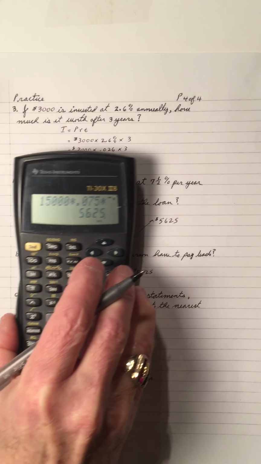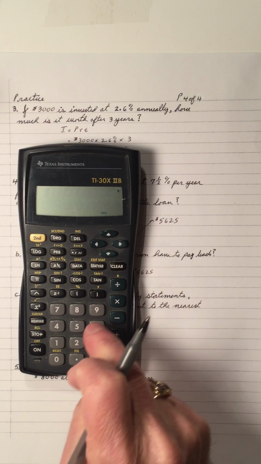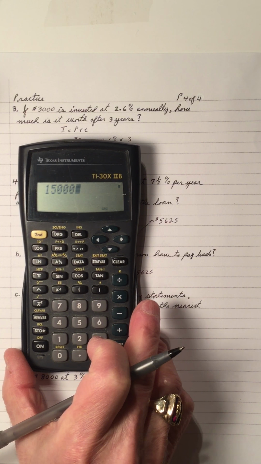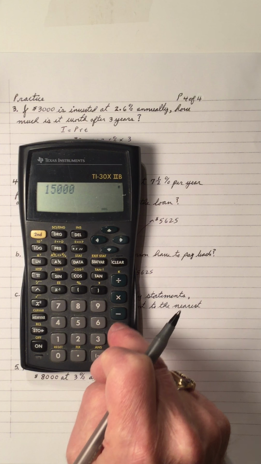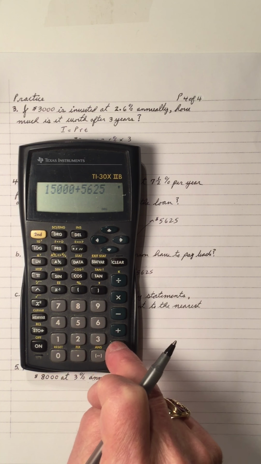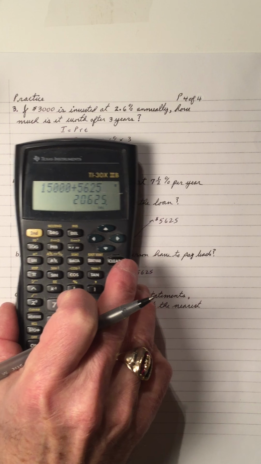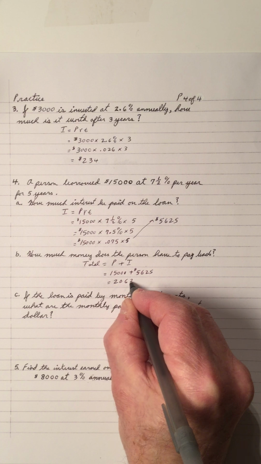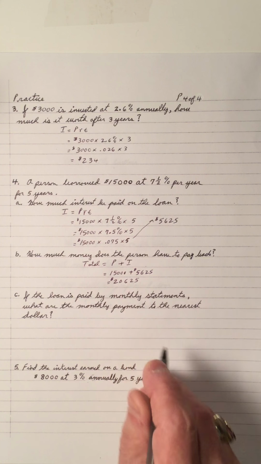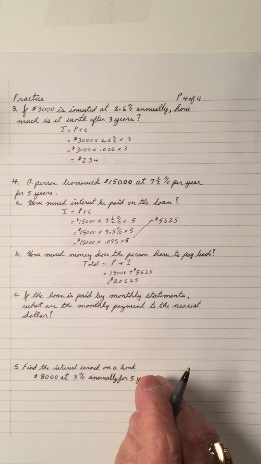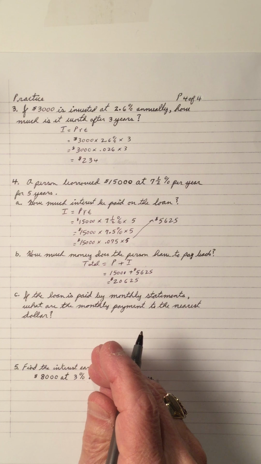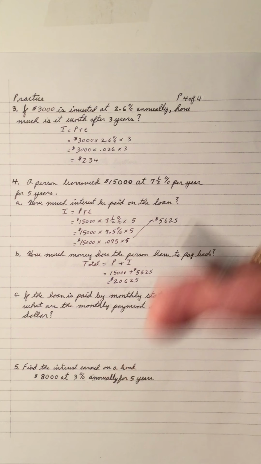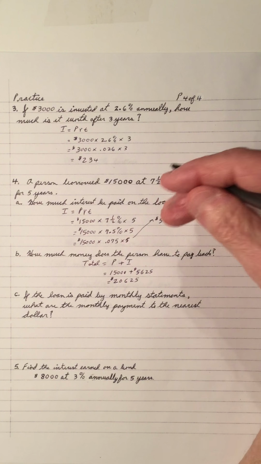So if you take your calculator and add that up, you get 15,000 plus 5,625. So it's $20,625. So you have to pay back $20,625. But as you know, if you think about it, you're going to pay it back probably in monthly installments. You can't pay it all back right away. So this is why you borrow your money and then use the money to buy whatever you're going to do with it, and then you pay it back over time.